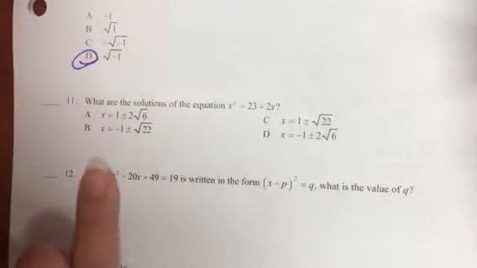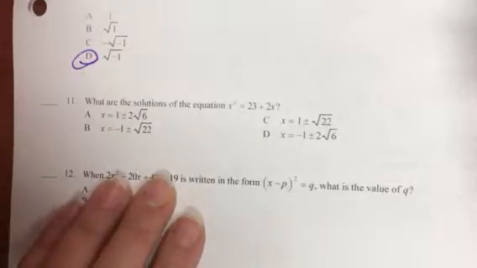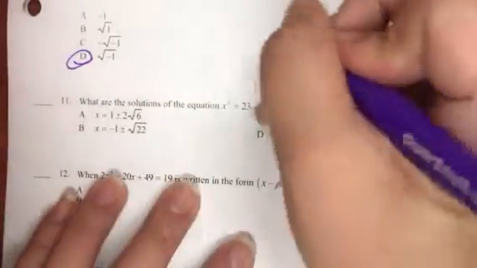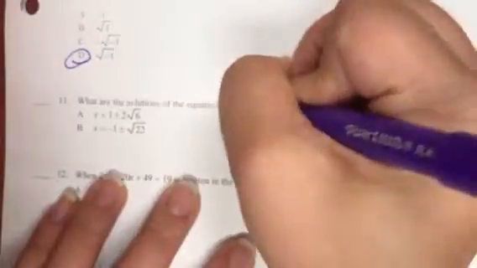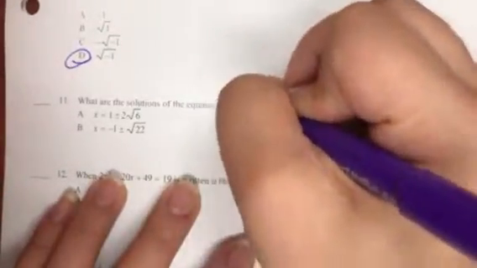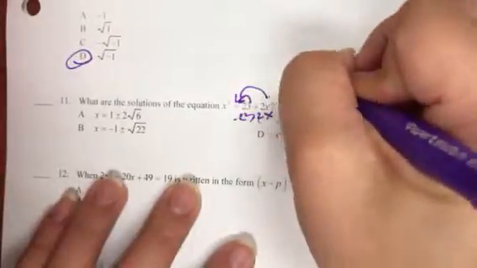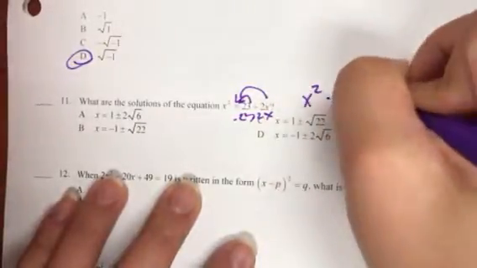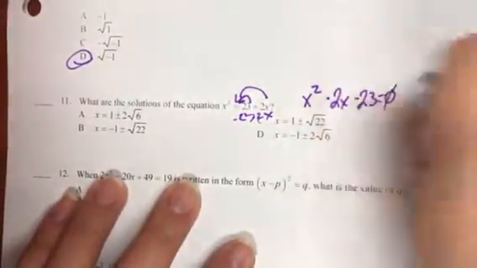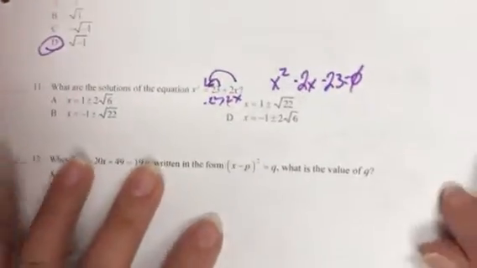11. What are the solutions to the equation? Again, I'm looking at this. I am probably going to do quadratic equation. So I need to get, honestly, I'm going to move all this over. So minus 2x minus 23. So I end up with x squared minus 2x minus 23 equals 0. I just like having the x positive.